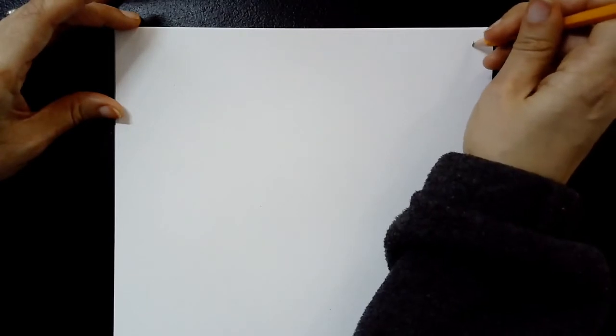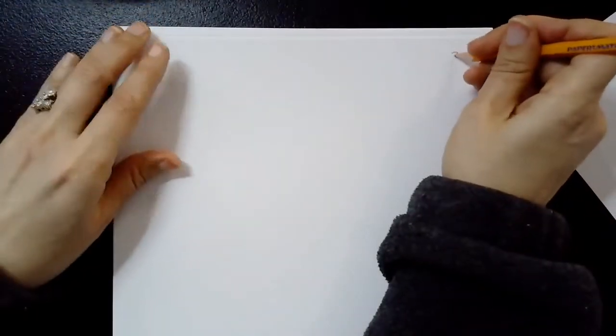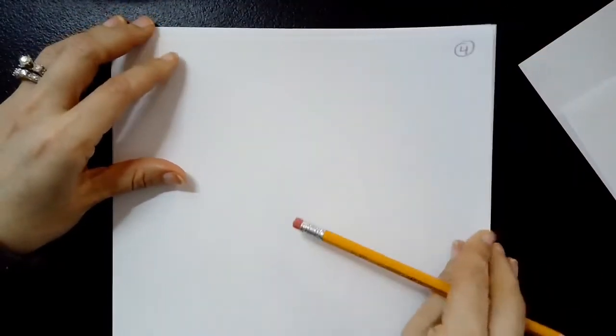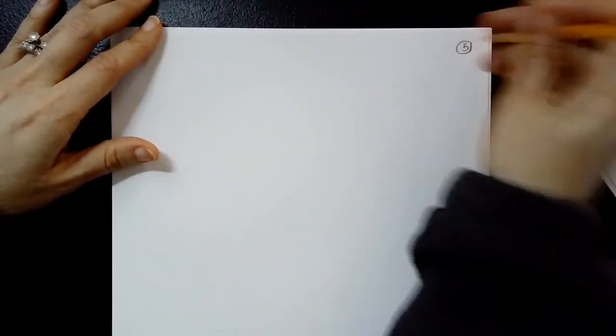All right, so we're basically going to have 5 pages of notes. I would like you to number each page in the upper right-hand corner. So there's 1, 2, 3. Make sure you put your page number way up there so you can save room to write. 4, 5.